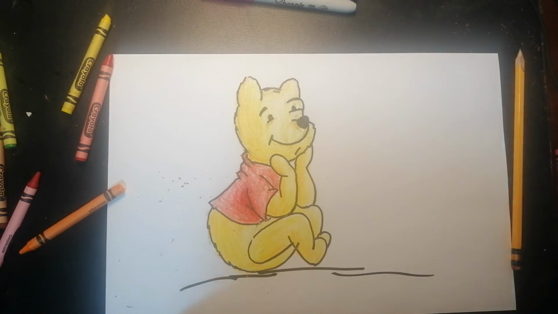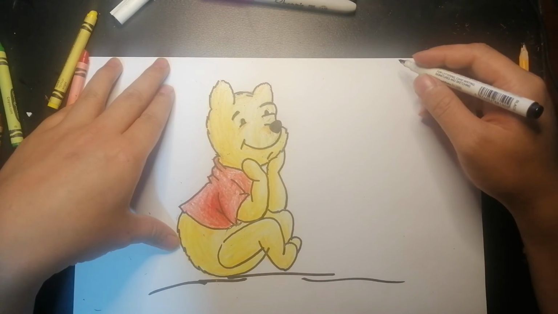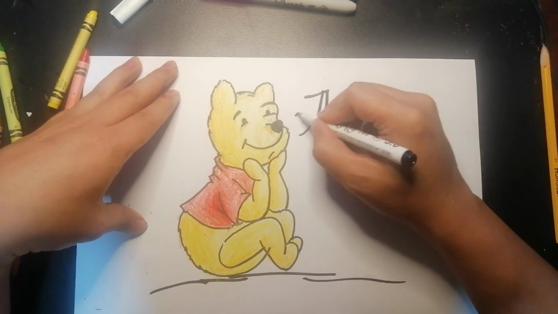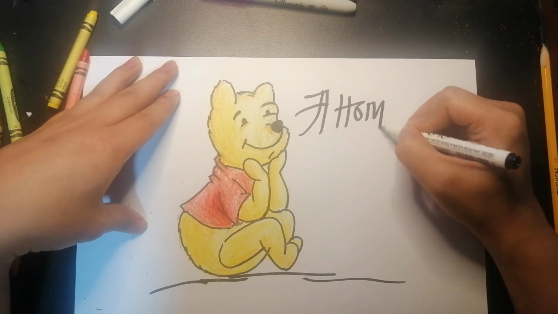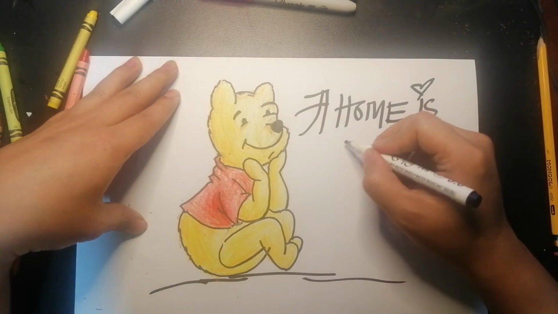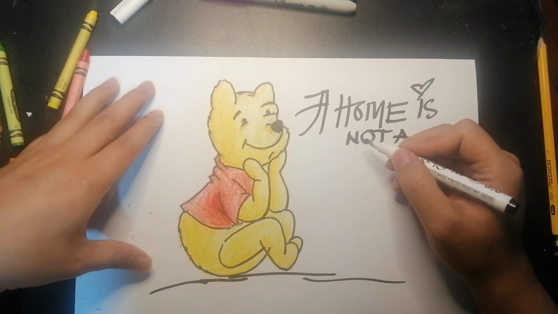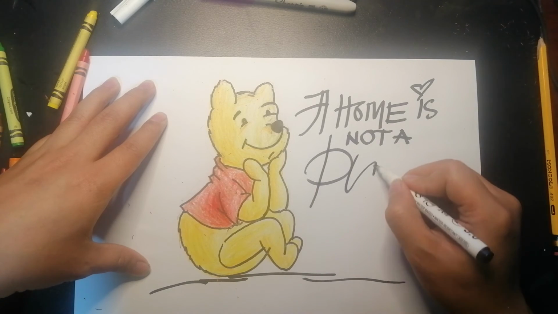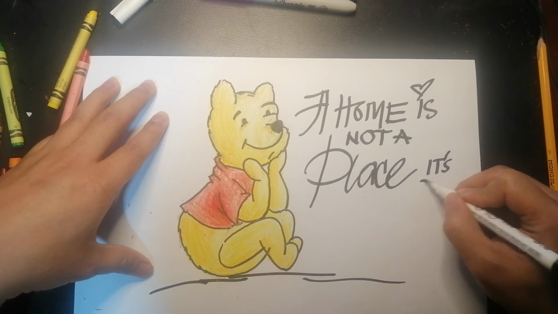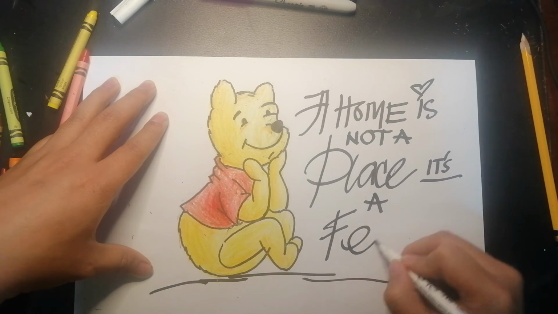Okay. And then in conclusion, meron akong gustong saying ni Winnie the Pooh na sabi niya doon is, a home is not a place, it's a feeling.